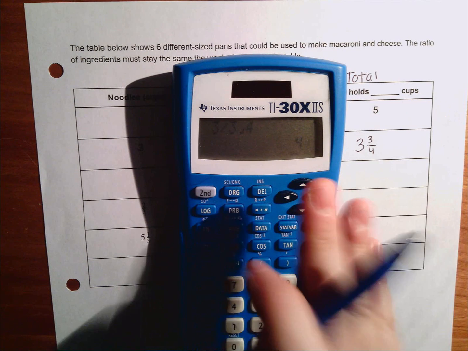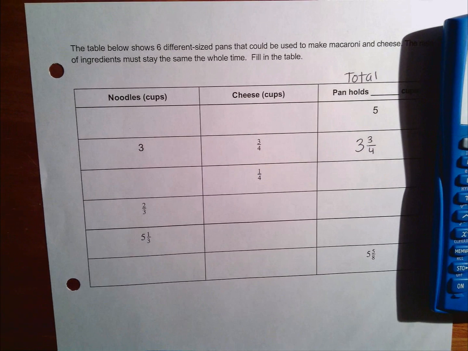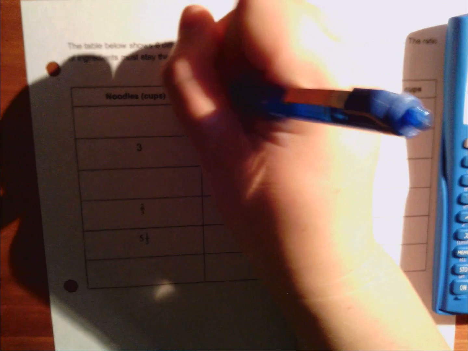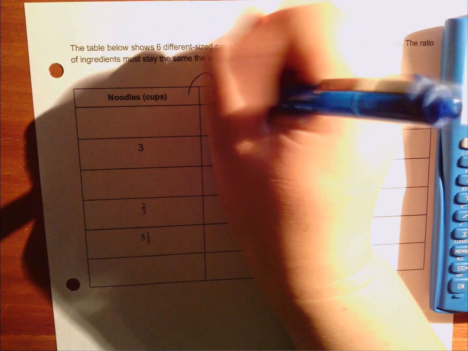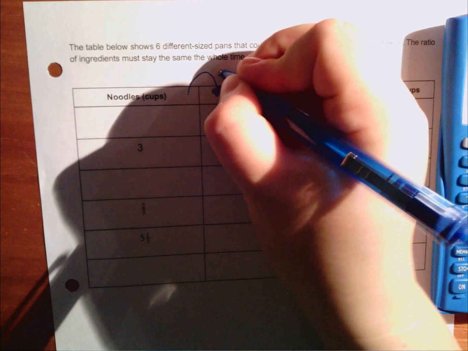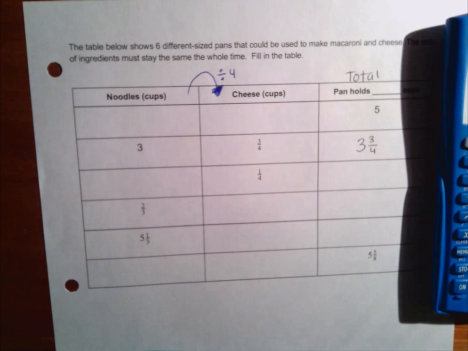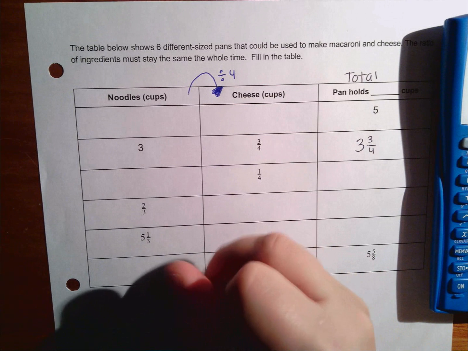So that makes sense. If I take 3 and I split it up into 4 groups, I get 3/4. So to go from the noodles column to the cheese column, we're going from a bigger number to a smaller number. I'm going to be dividing by 4. That tells me also that to go from the cheese column back to the noodles column, I'm going to multiply by that same number.